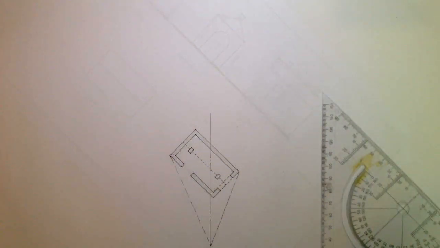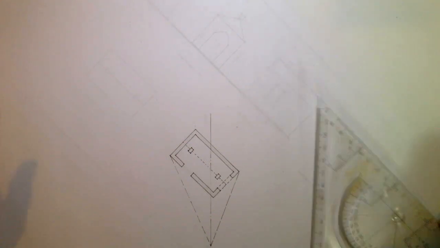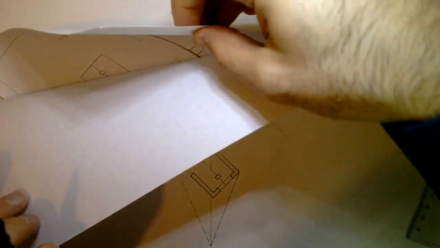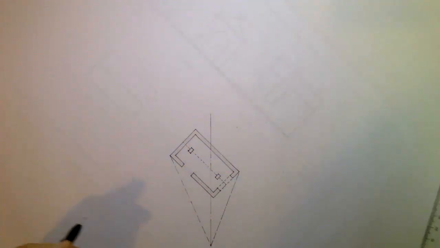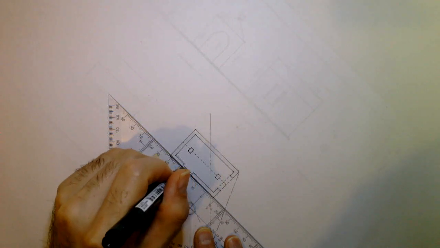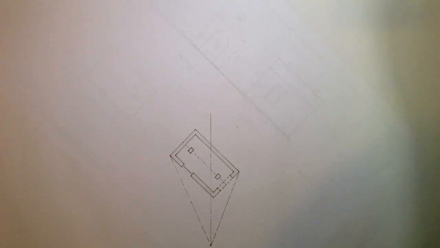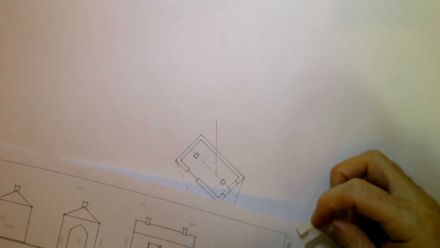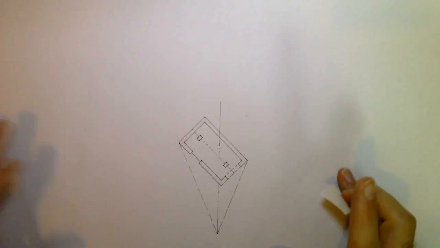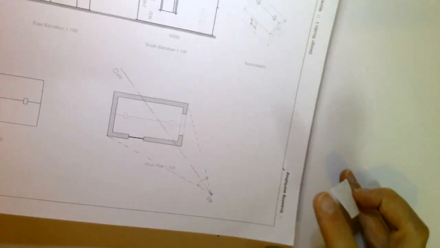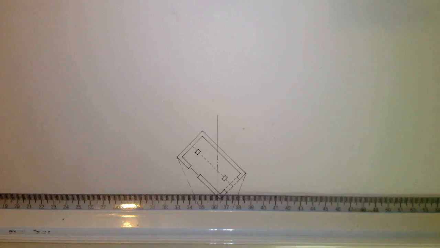And this is the center line of vision. So what we've got here, we could probably take that off. So that's the window there. I'm just going to take this one, and so we have traced over this so that you can see that better.